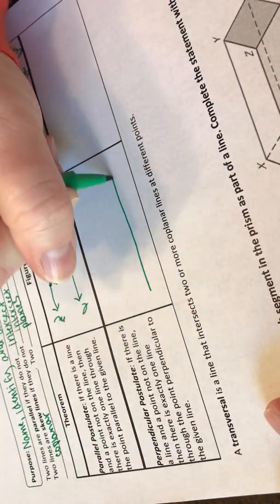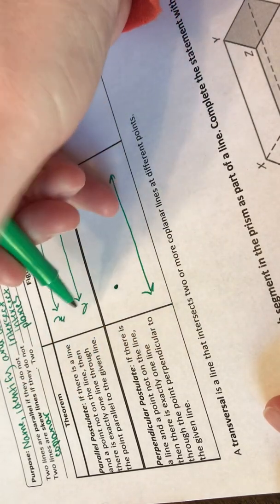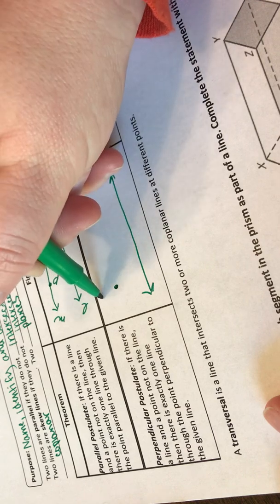So the perpendicular postulate says the same thing. If you have a line and a point that's not on the line, then there's only one line that we can draw that goes through the point and is perpendicular to the given line.